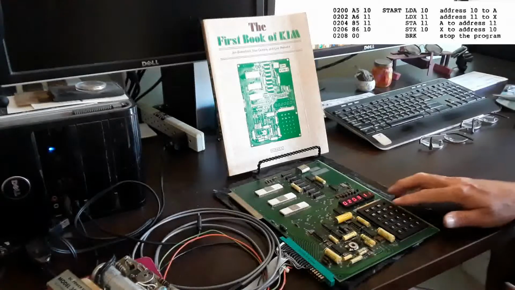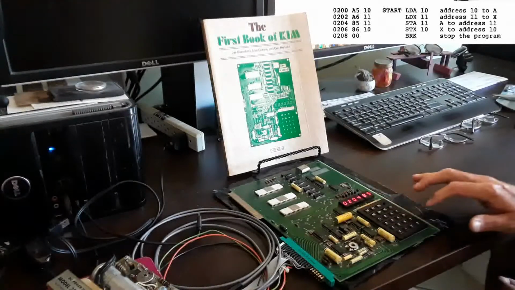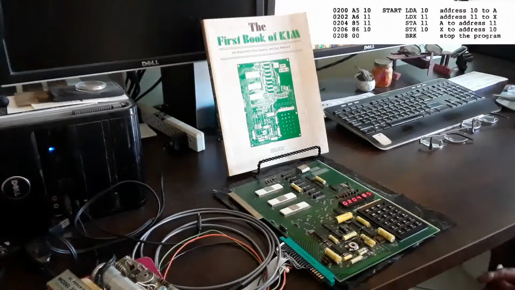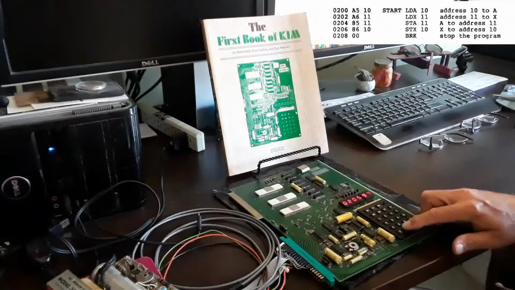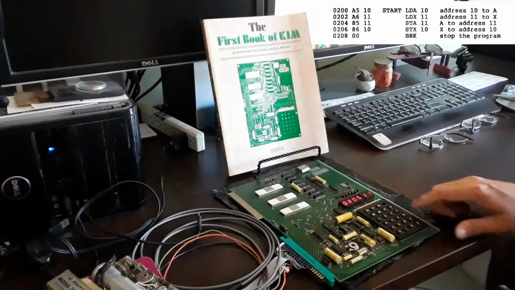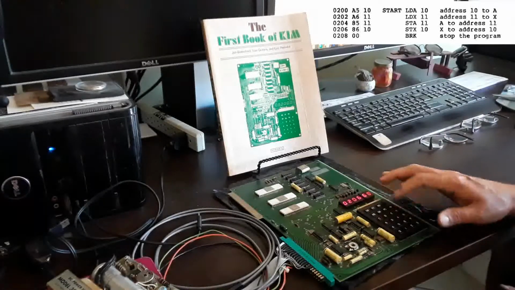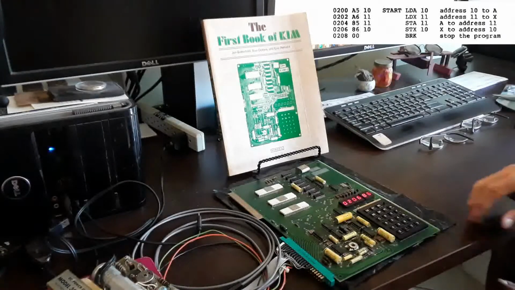Next, we will enter 85, which is STA or store accumulator, and we want to store that at address 11. Then we're going to enter 86, which is STX or store the X register, and point that to address 10.